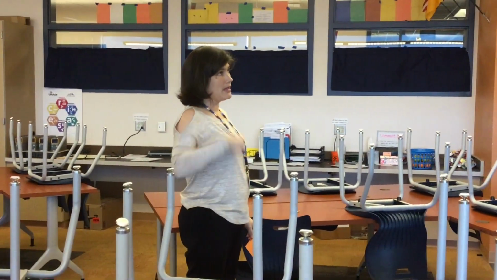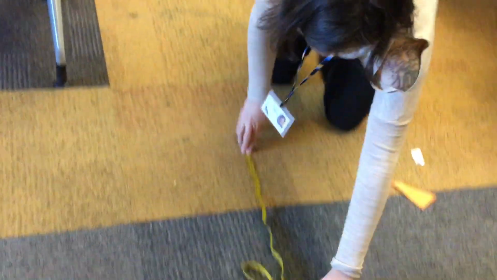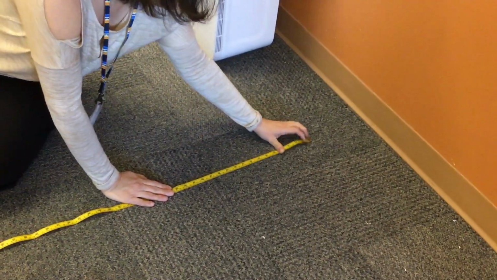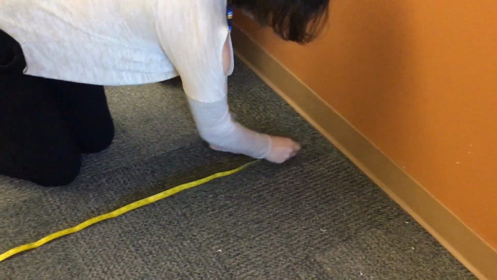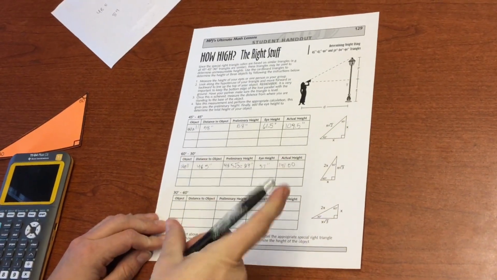I'm going to use my same height from before when we work on the worksheet. We had to kind of hold the tape and move it as we went and made it taut. So this is where my partner helped me. But it was 2 of these, which is 60 plus 60, and then 8 inches more. So 128 inches. On our paper, we are still doing the wall.